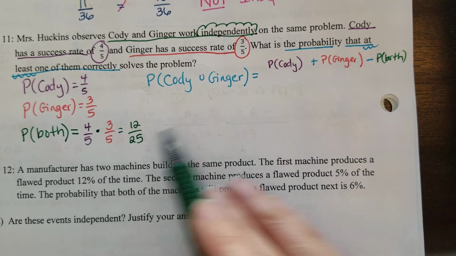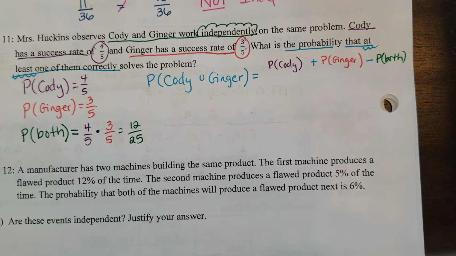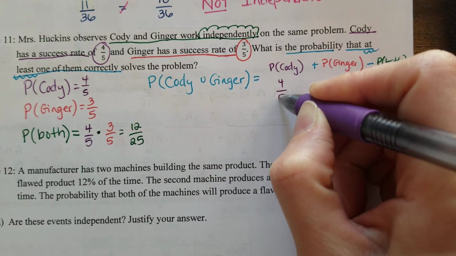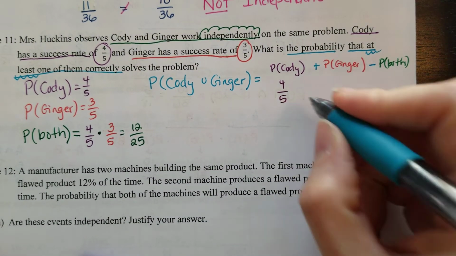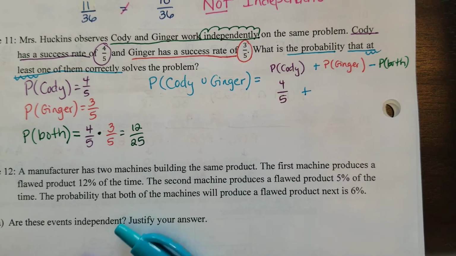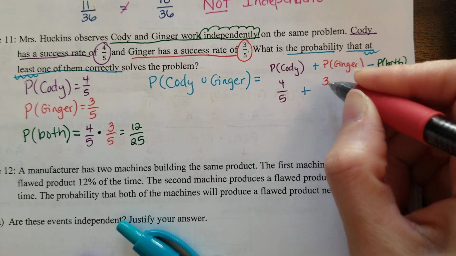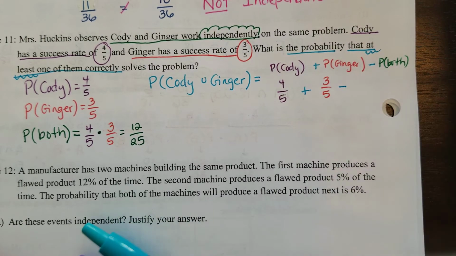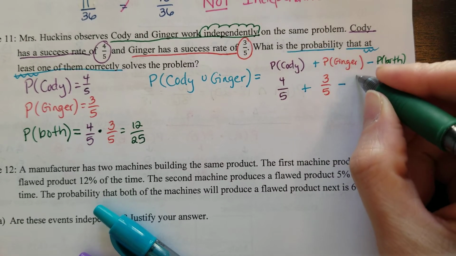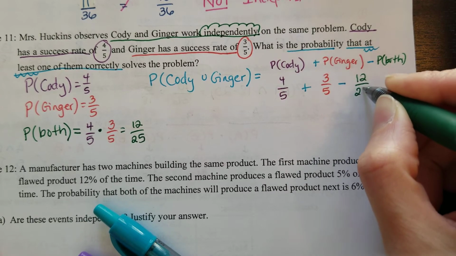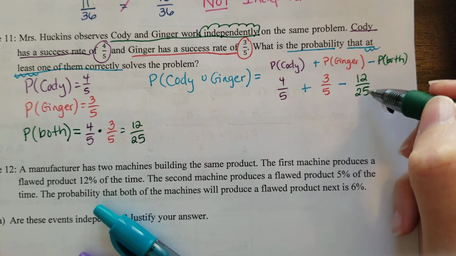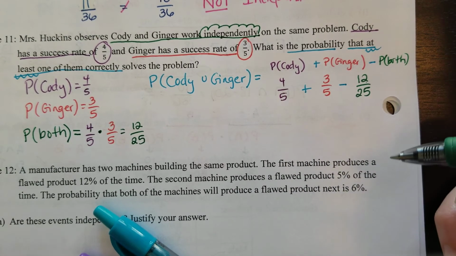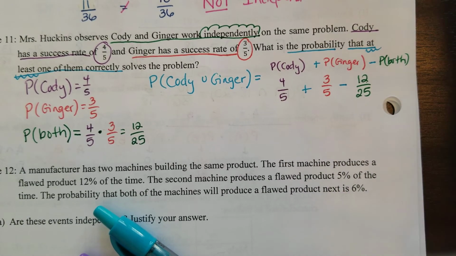So now that I know that, I can plug each of those things in here. So we would have 4/5 for Cody plus 3/5 for Ginger, and minus 12/25 for both of them. And that's removing the duplication, because we don't want to count those 12 events twice. We're counting them right now once in his score and once in her score, and so that's what we're working on, is removing that duplication.